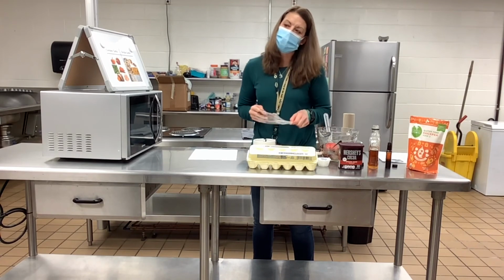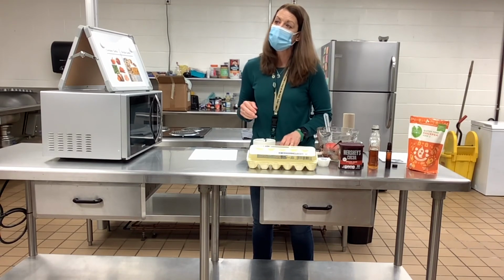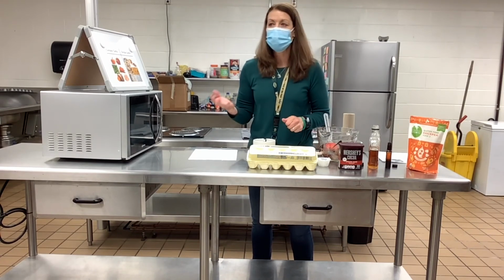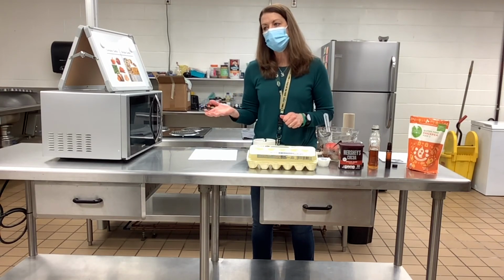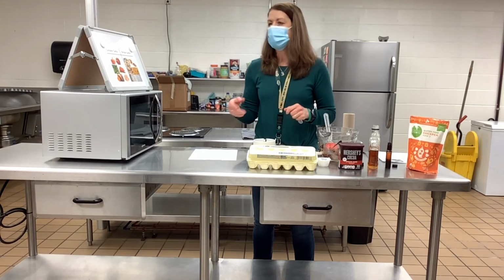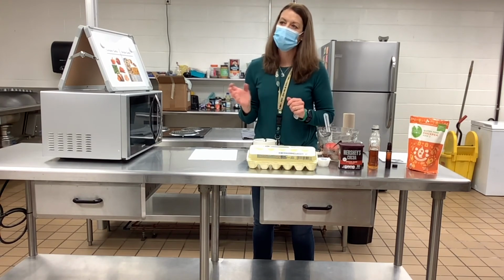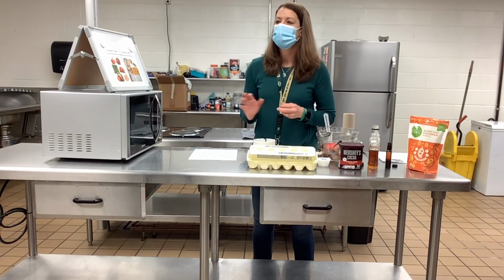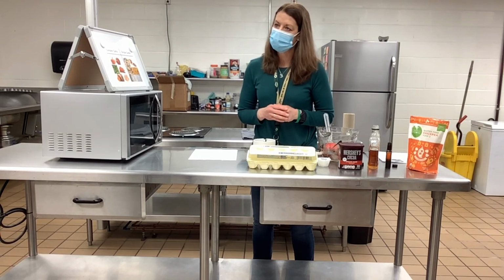You could add a sprinkle of some powdered sugar or some Reddi-wip. Again, the real thing, no Cool Whip. Cool Whip is nothing but toxic ingredients. But just a little dab of something and you've really got yourself a healthy, quick and easy dessert, okay?